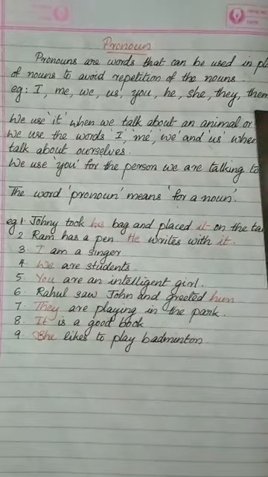Then, when do we use it? We use it when we talk about an animal or thing. For example, it is my book. It's a dog. It's a puppy. It is his puppy. See, the word it is used to talk about an animal or thing.